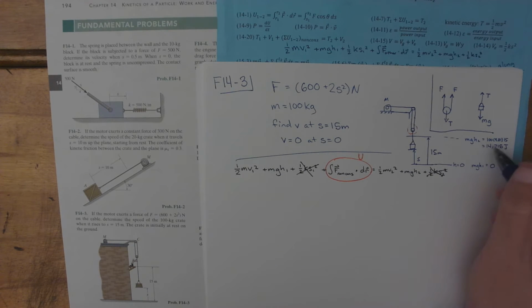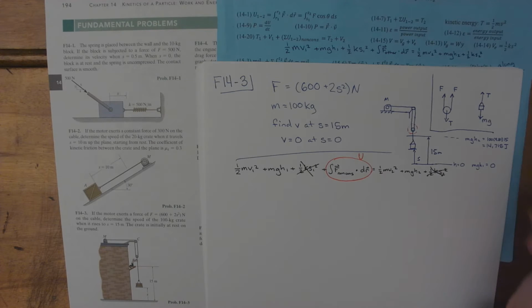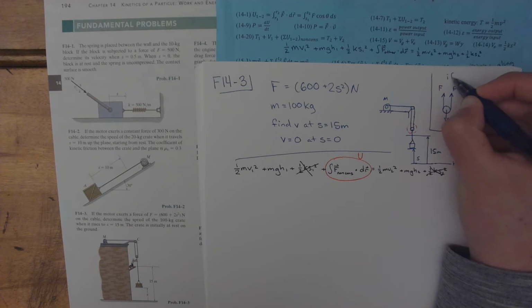Now, in our imaginary situation here, we were lifting the crate up at a very slow speed, and let's also pretend that that very, very slow speed is a constant speed also.